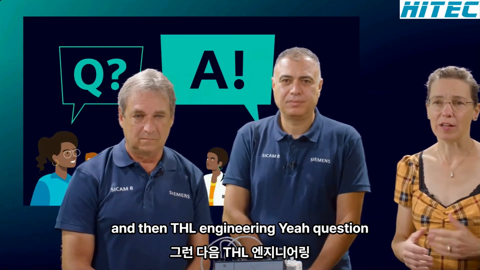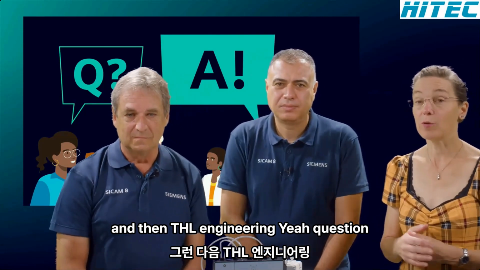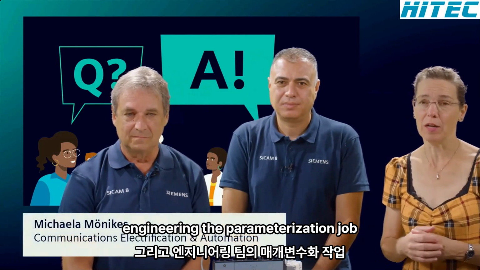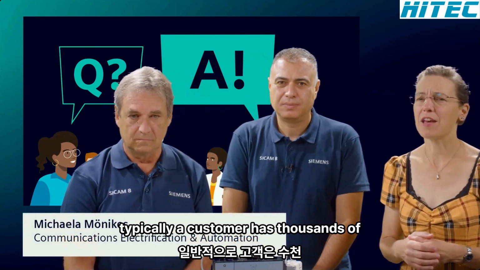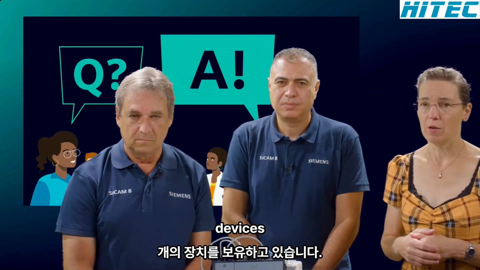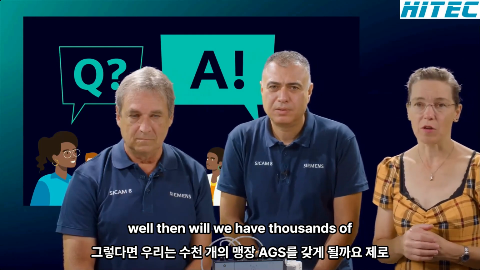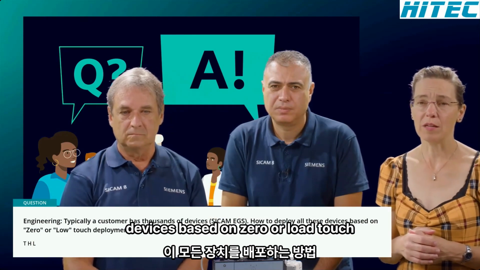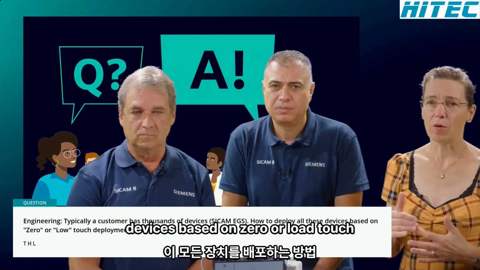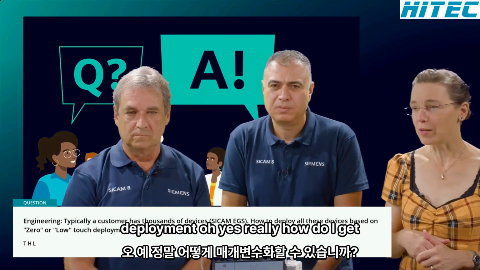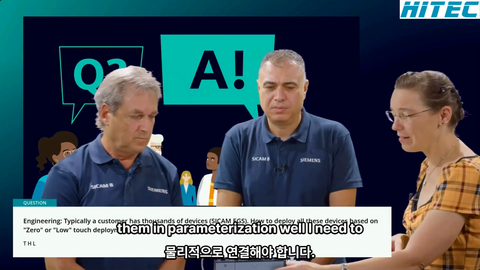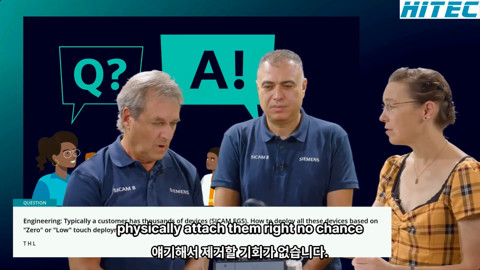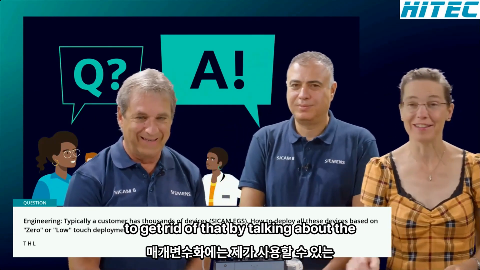And then THL, engineering. Yeah, a question from engineers, on the parameterization job. Typically, a customer has thousands of devices. Well, then will we have thousands of SICAM EGS? How to deploy all these devices based on zero or low touch deployment? How do I get them parameterized? Well, I need to physically attach them, right? No chance to get rid of that.